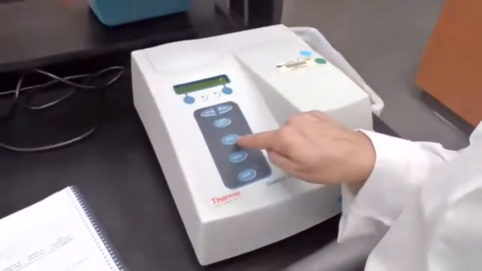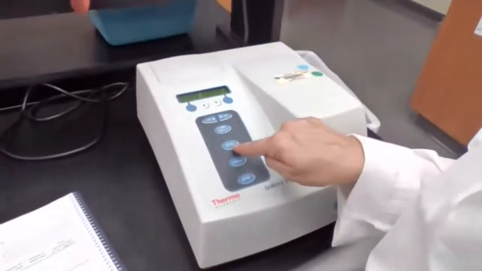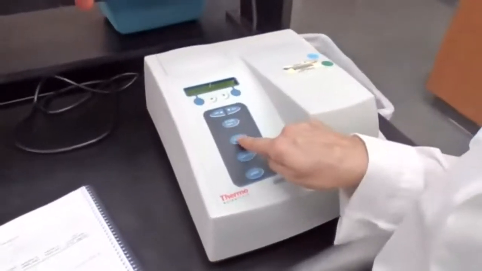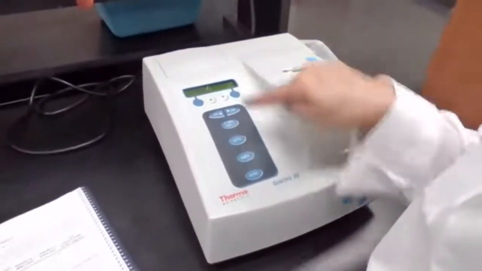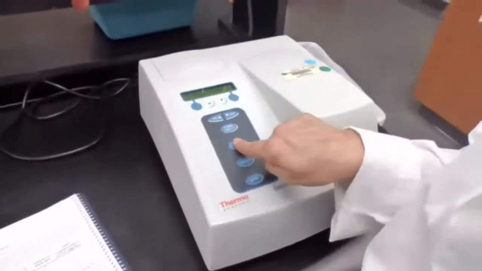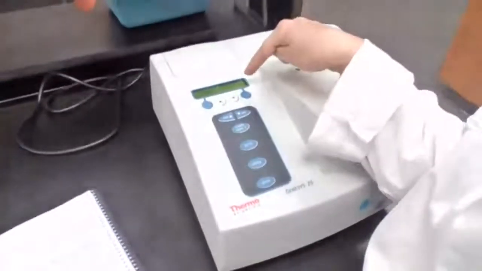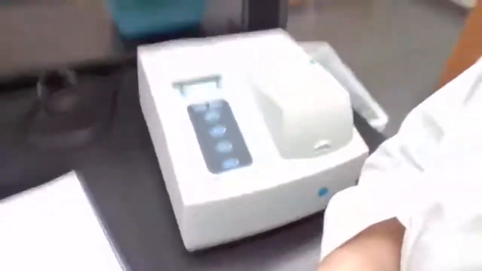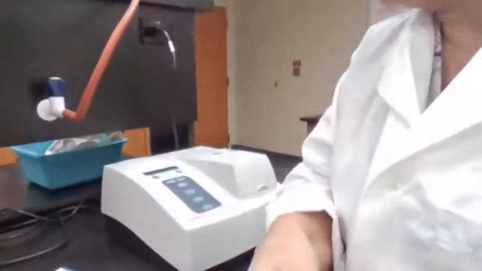And then it says to use the ATC, concentration, absorption, or transmittance button to change it to %T. If you press it, it can go to concentration, absorption, or %T, and we are keeping it at %T following the procedure.